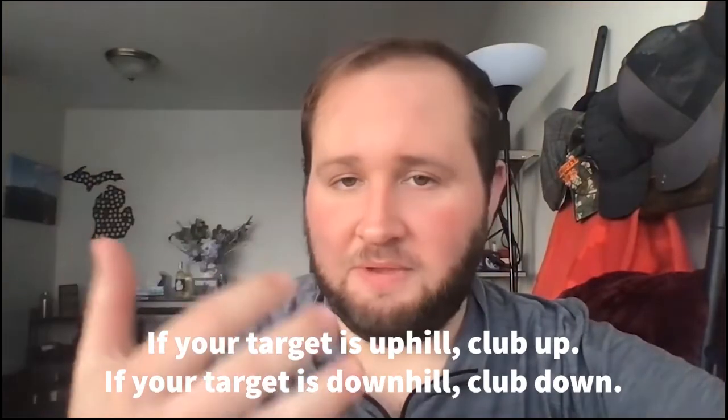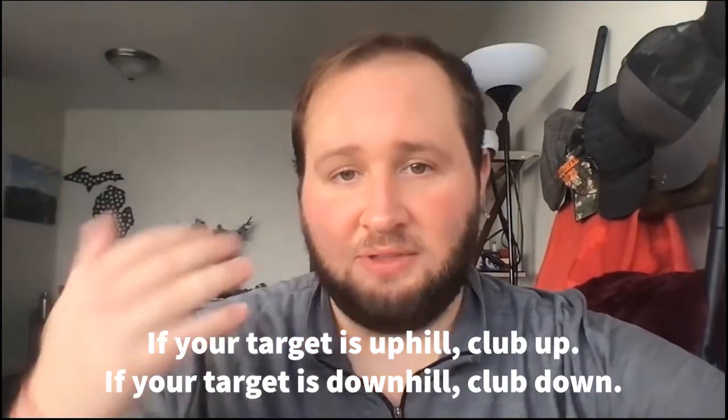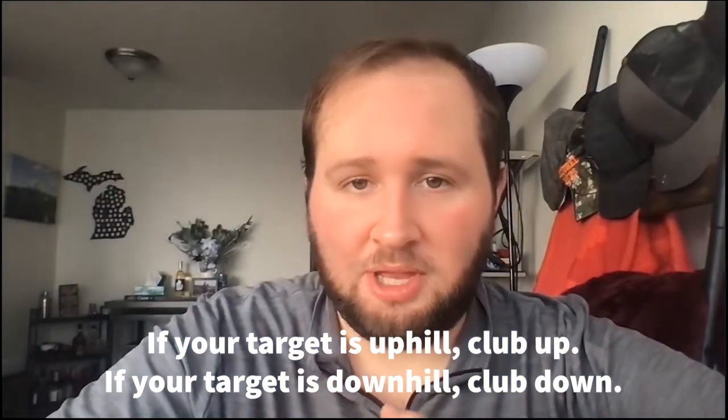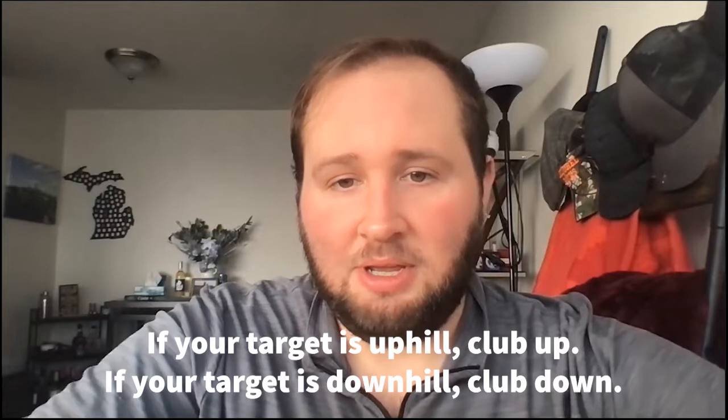Finally, if the hole is above you, meaning your next shot is into the hole that's higher than you, you're going to need to hit a bigger club. Well, if it's lower than you, you're going to need to club down.